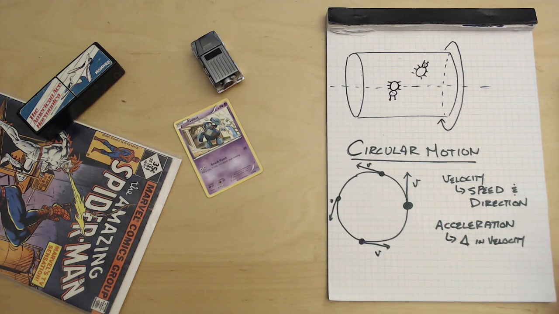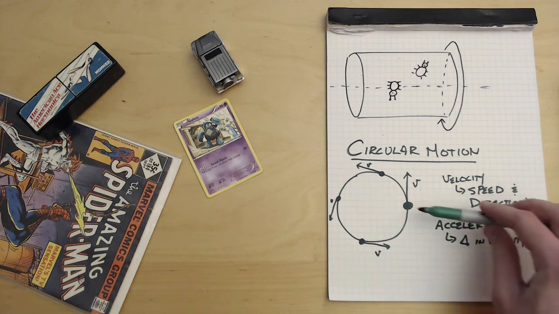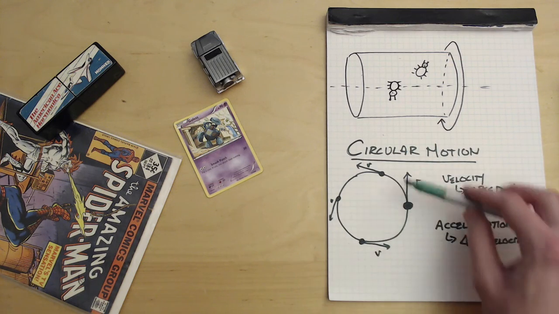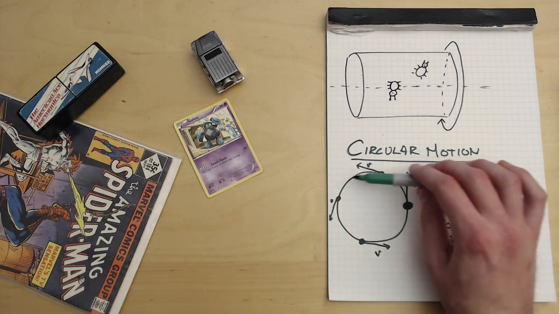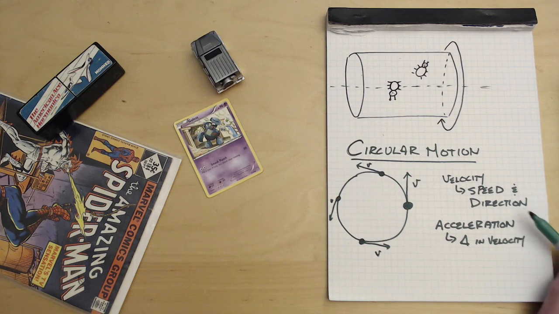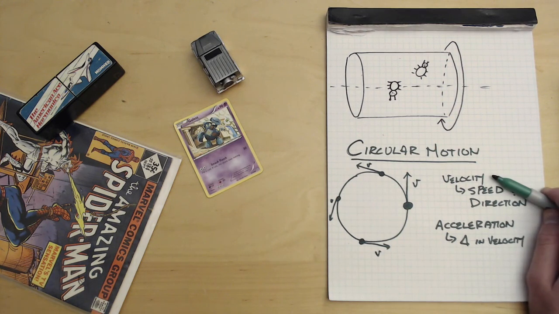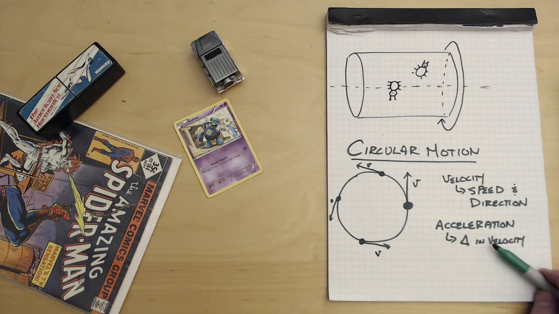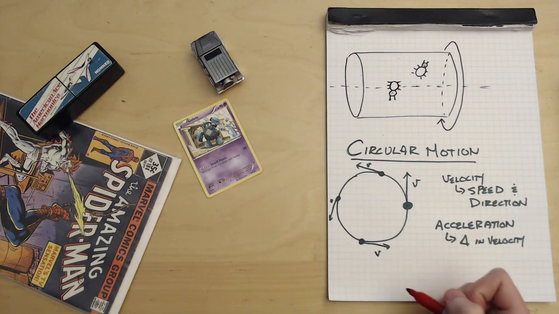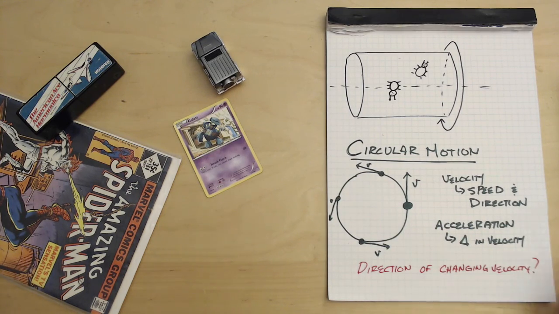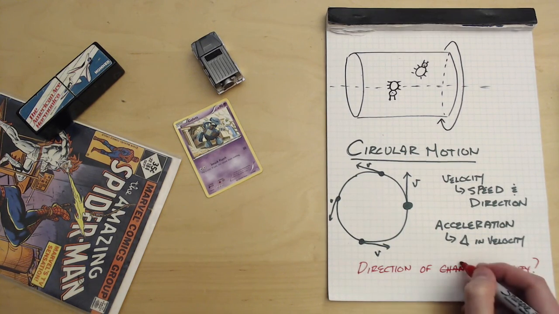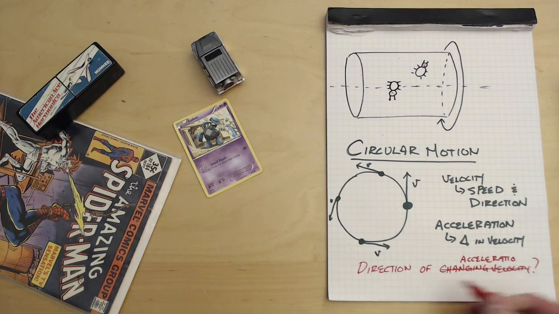Okay, let me say that again. The speed at every point, the tangential speed, is the same at every point around the circle. However, the direction is constantly changing as it moves around the circle. So because the direction is changing, the velocity is changing. And if the velocity is changing, then that means we have an acceleration. So we have to think about what is the direction of the changing velocity. Well, remember, changing velocity, we can rewrite this as acceleration. So what is the direction of the acceleration?